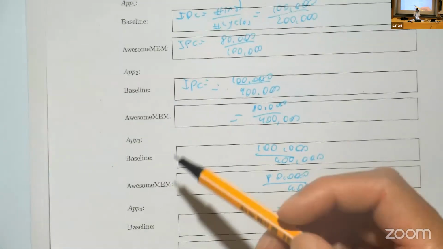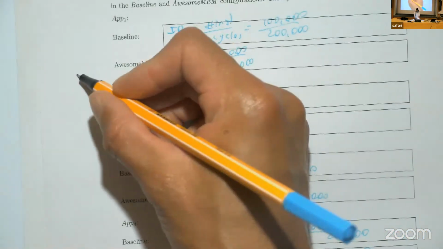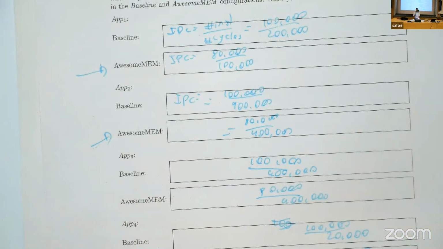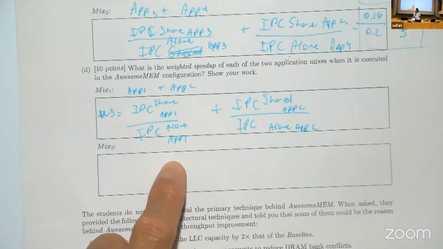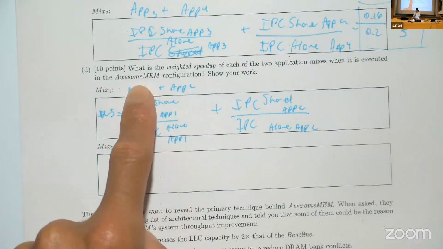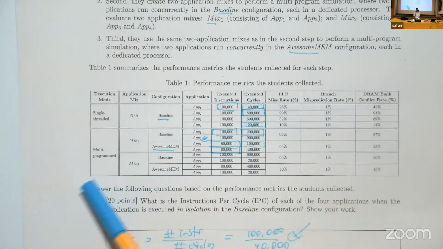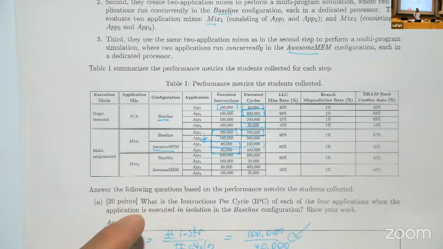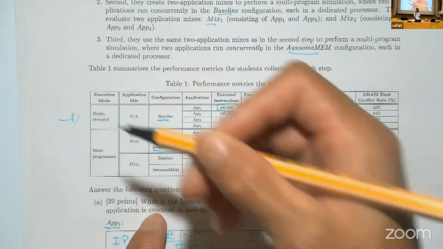we already calculated the IPC shared of app1 and app2 in the awesome configuration, right? So you have them here. But we don't have the IPC alone of app2 running on the awesome configuration, and the table doesn't give that information either, because you don't need it. Your alone baseline system is the baseline configuration that you run the applications on.